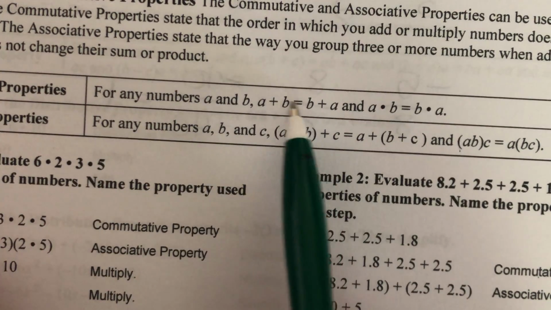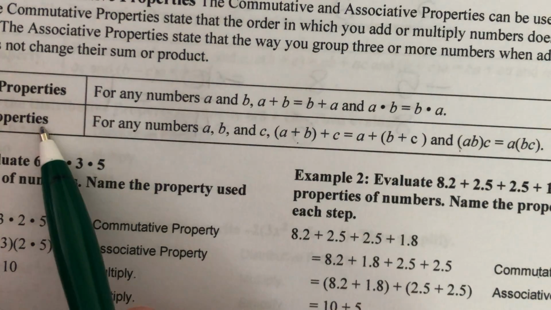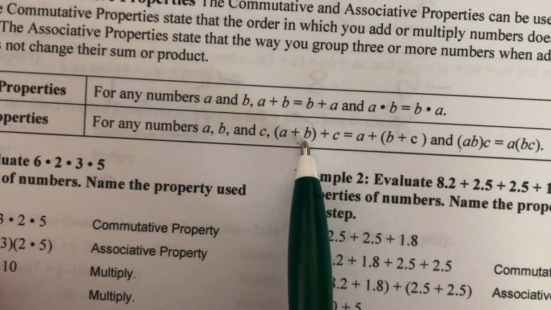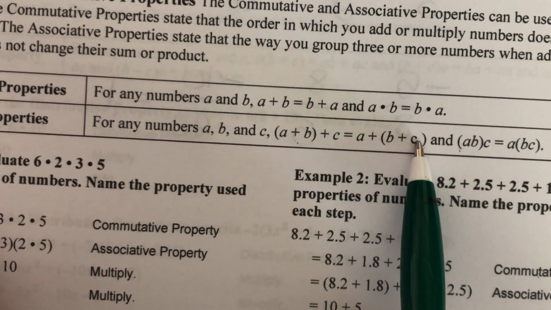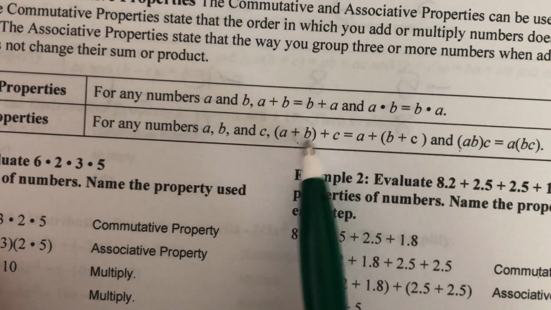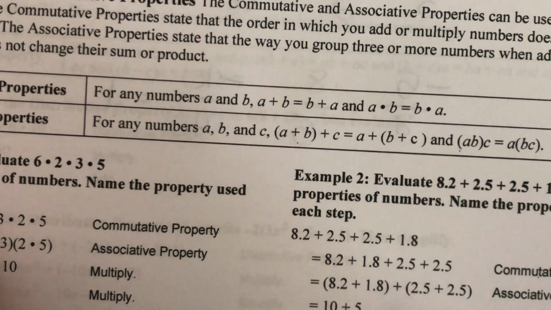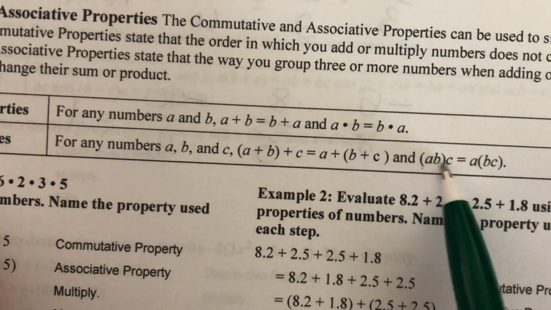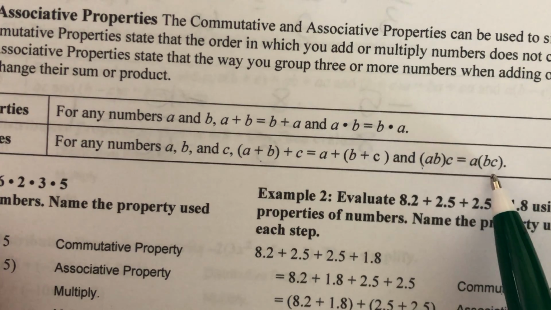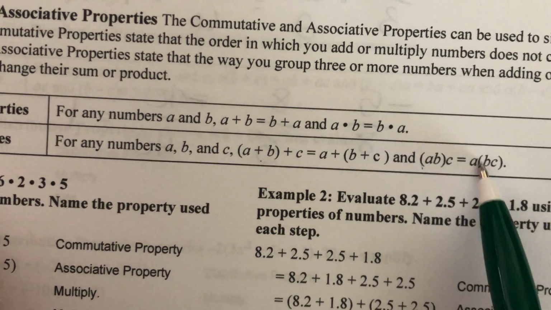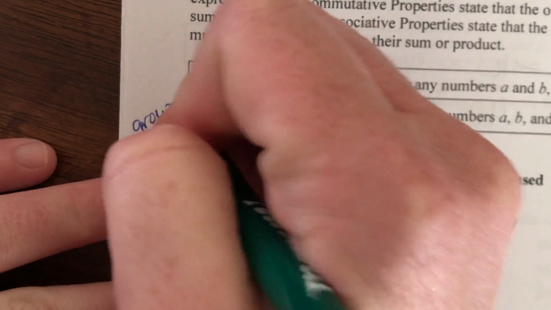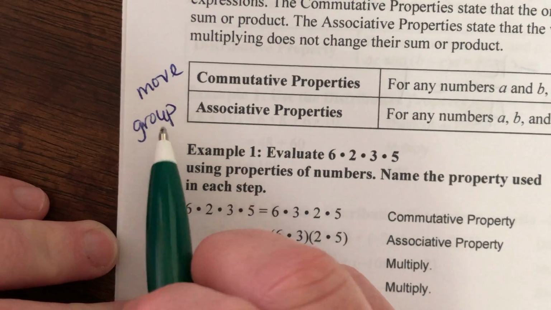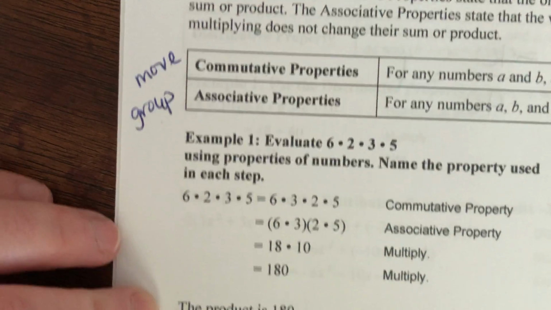So commutative property is moving the terms around. Associative property is grouping. So nothing changes. The order stays the same. A, B, C, A, B, C. What changes is how I group them, where I put my parentheses. I move that around. Same with multiplying. See, they're all in the same order. A, B, C, A, B, C. They don't move, but I group them differently. So associative is your group. Commutative is how you move. So commutative property moves terms, associative property groups terms.